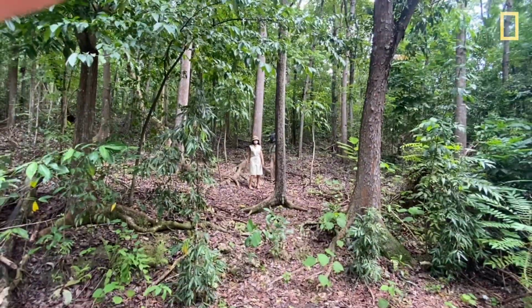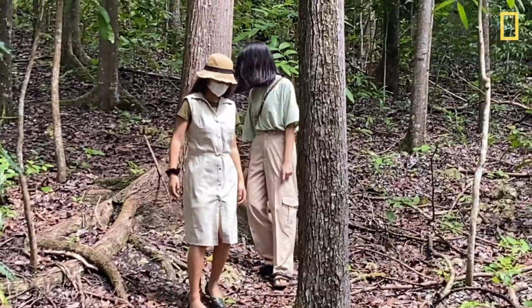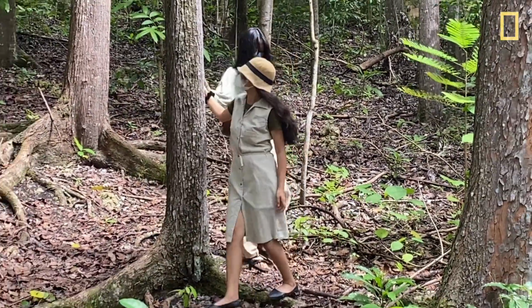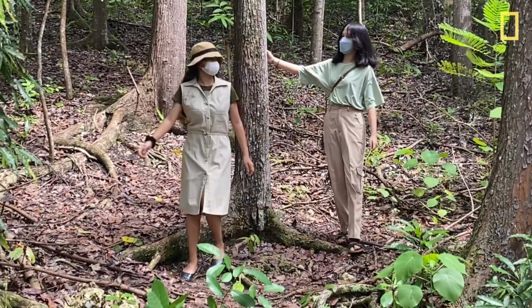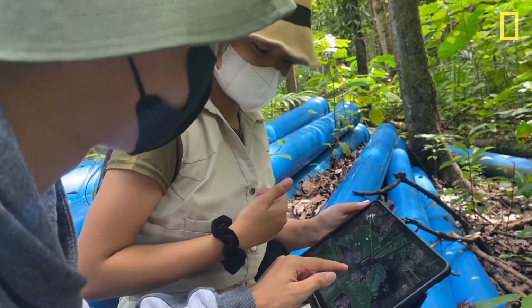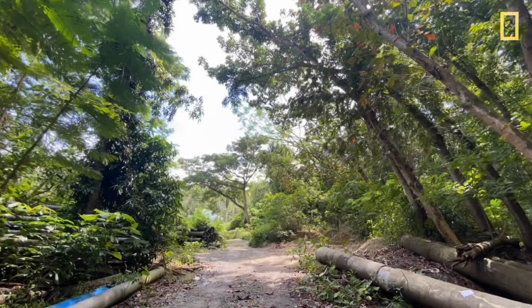Today, we've learned about the phloem, which carries the food, which is the glucose, from photosynthesis all over the plant. So every part of the plant gets the energy that it needs to grow and survive.